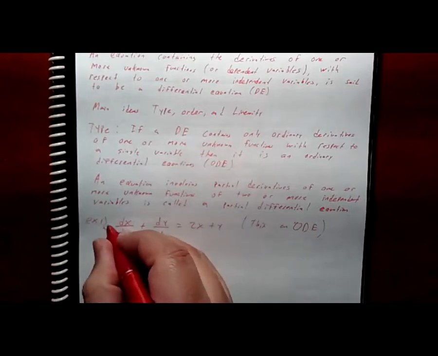Very, very simple, right? So in the homework, they're going to ask you, okay, what type is it? Or is it linear or is it not linear? Okay, we'll talk about linearity in just a second. This is part A, I guess. Part B would be anything that has a partial in it.